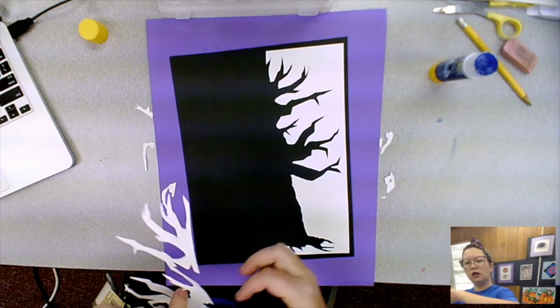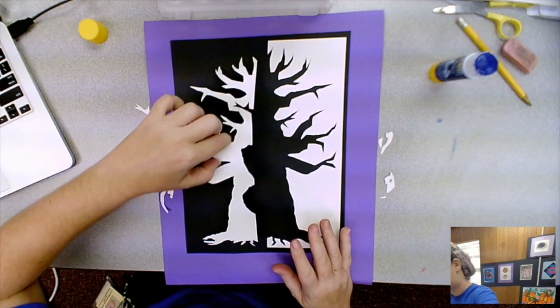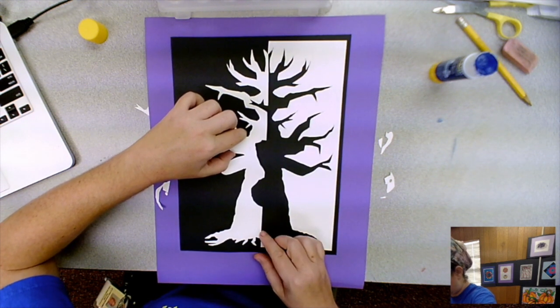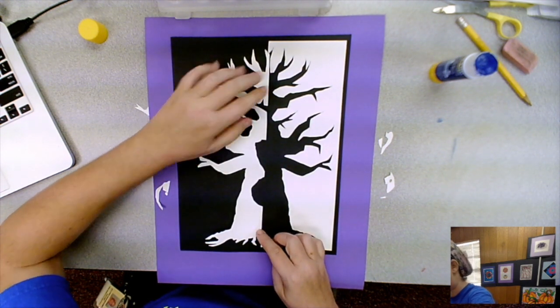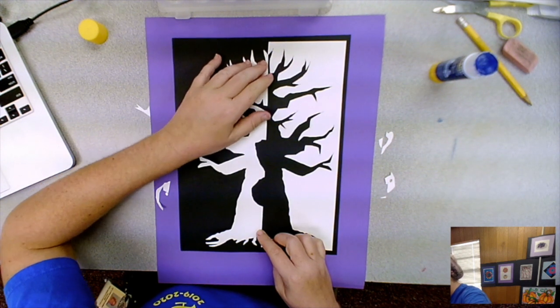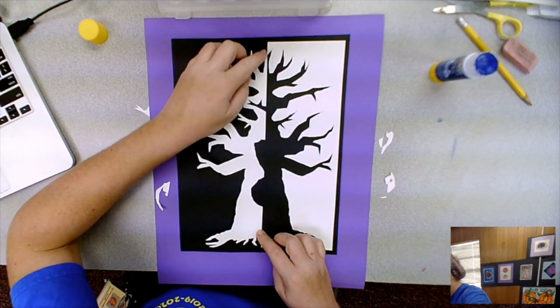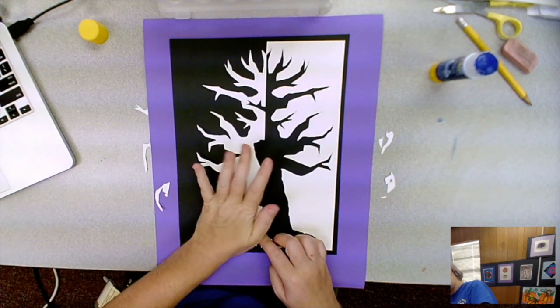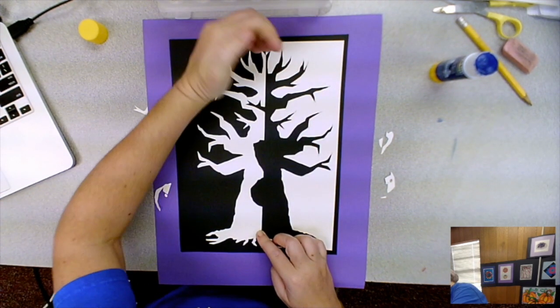Now I want to line this up with the negative space. So, just like a puzzle piece, I lay it down so that the positive and negative space flip-flop on that line of symmetry.